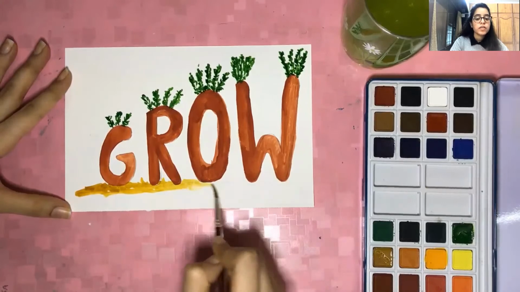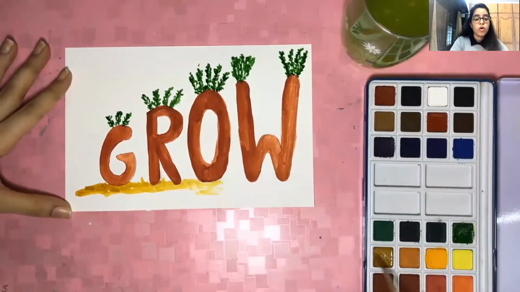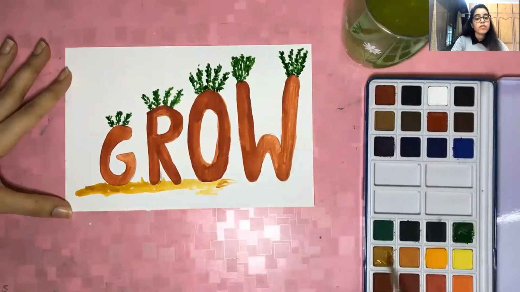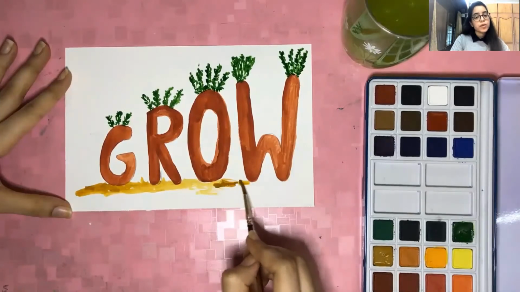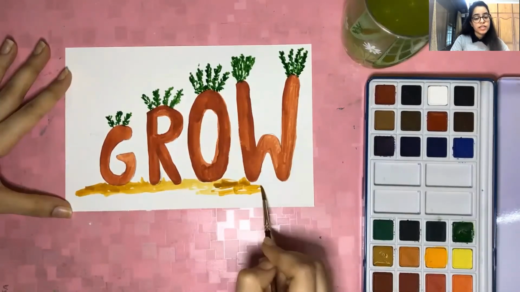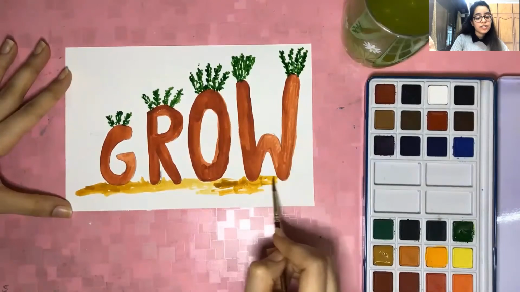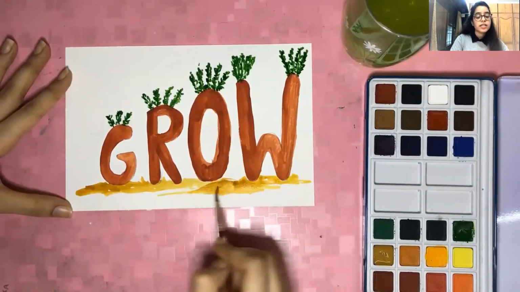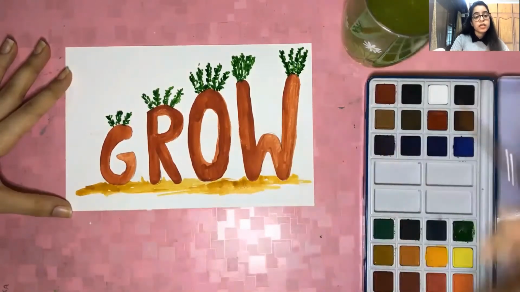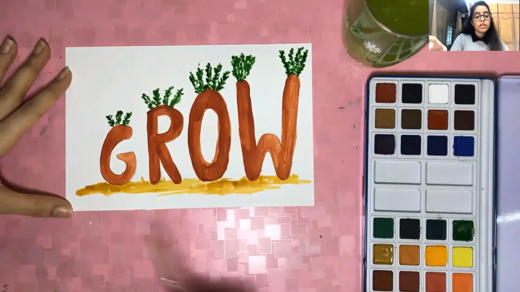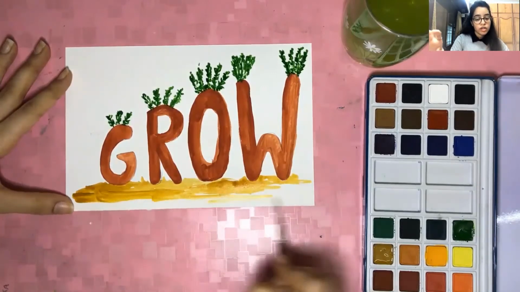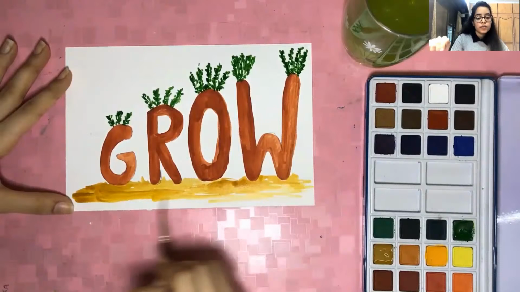So this must be looking like a plant to you or like a tree to you, where the letters, the alphabets of the word are like the trunk of the tree and the top green portion are nothing but the leaves. Yes, so doesn't it look like a tree to you? And that's the reason why we chose this particular color scheme for reflecting the tree portion itself.